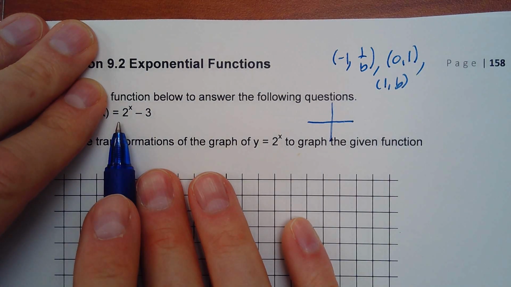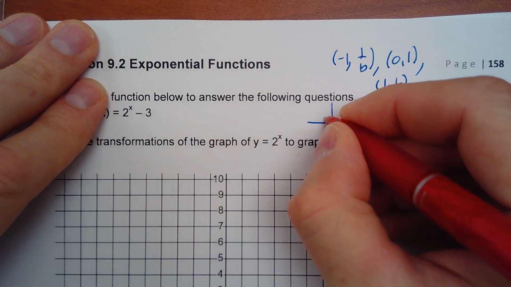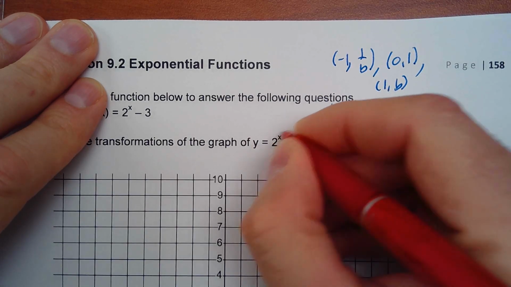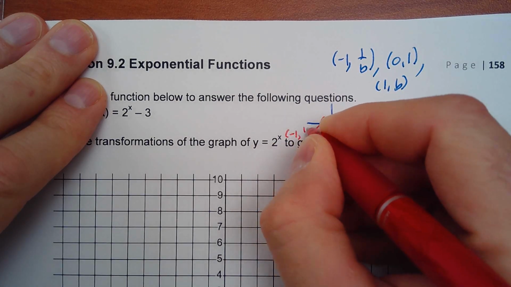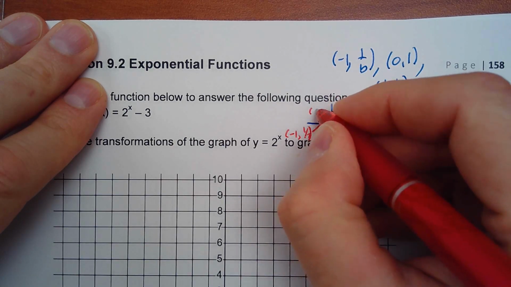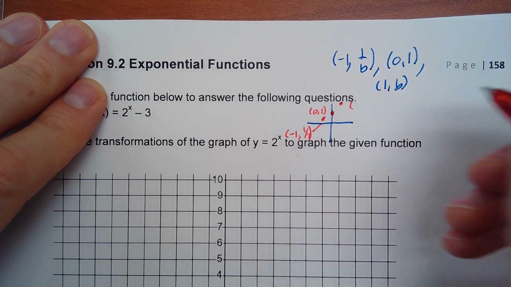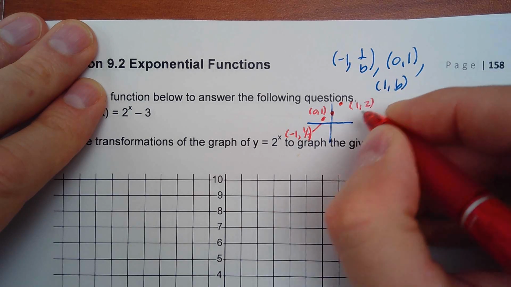Here b is 2, so my first anchor point would be negative 1 comma 1 half. Second anchor point is 0, 1. Last anchor point is 1 comma 2.